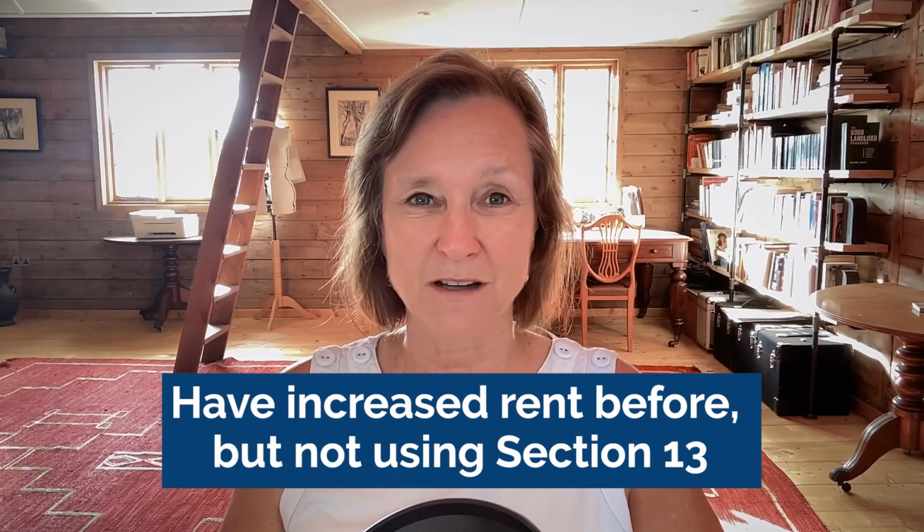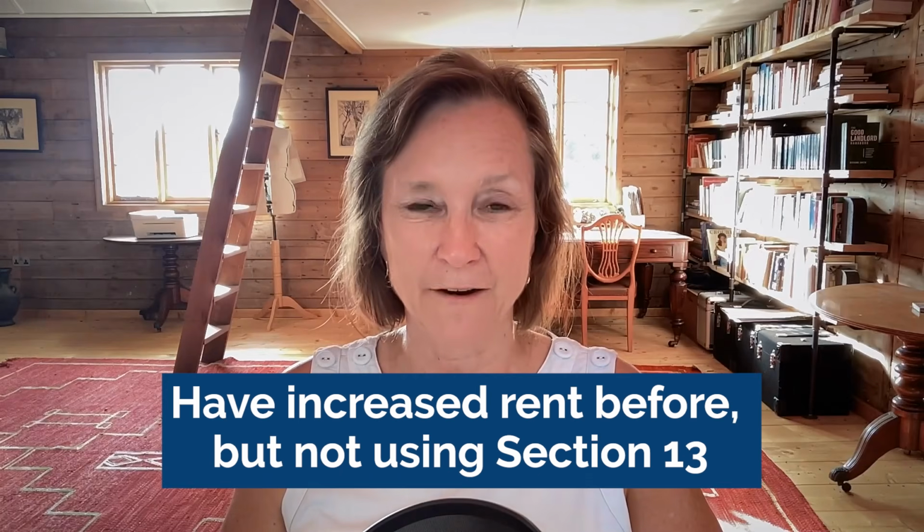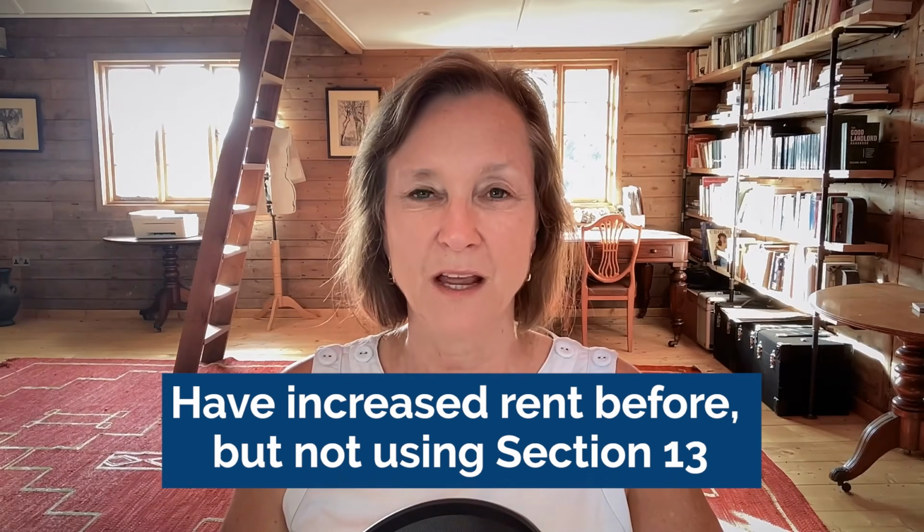If this is the first time that you've used Section 13 and you have increased the rent via another method in the past, you could leave it blank and hope for the best, believing it's only intended to capture rent increases using Section 13. However, I think there's a strong argument to say that if you leave it blank when you did increase rent by an addendum or whatever, you've not answered the question on the form. And it's also more likely to be flagged by the tenant, as I said before.